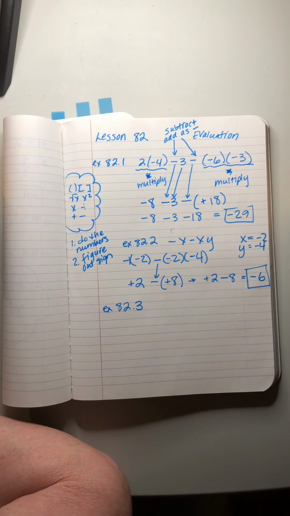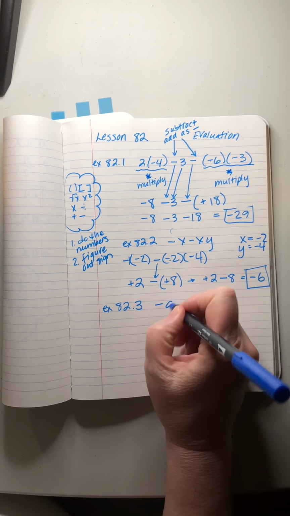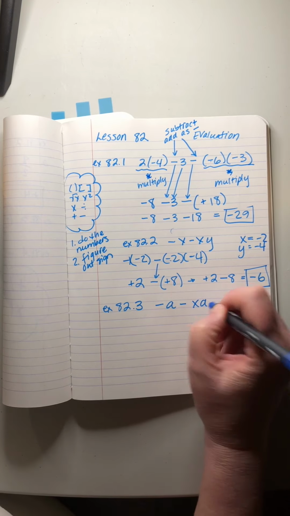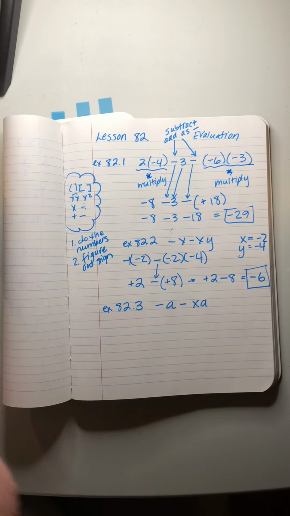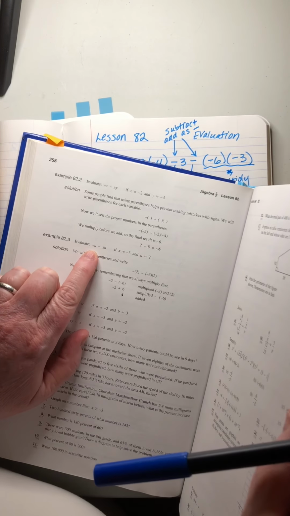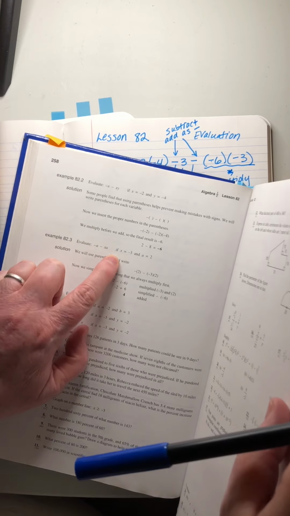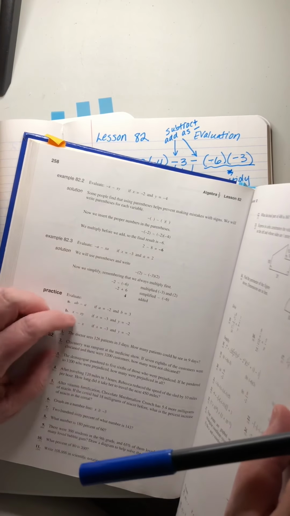Okay, the next one is minus a minus xa. And I'm staring at it because it looks just like that, doesn't it? Different letters, but let me just look at it again. Yeah, minus a minus xa. See how it says evaluate that if blah and blah, right?